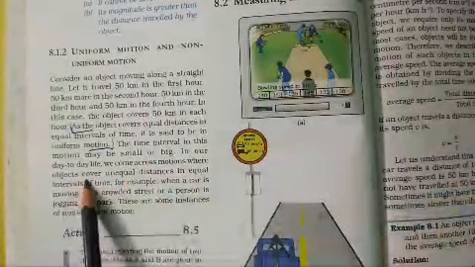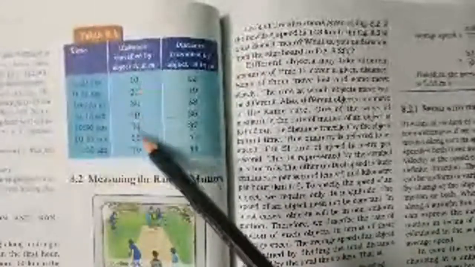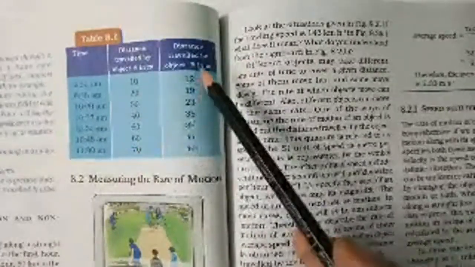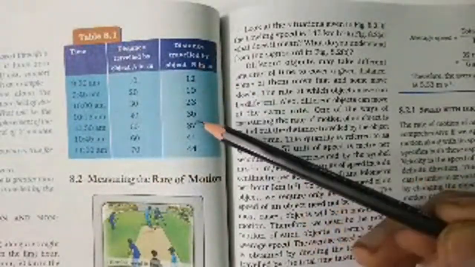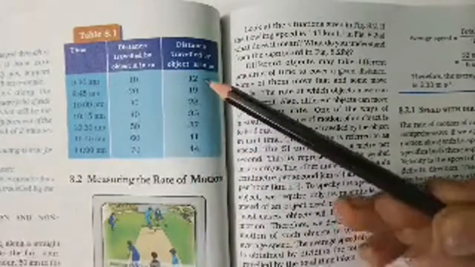And the opposite is when the object covers unequal distance in equal time. Unequal distance in equal time, example is explained here. From 9 to 9:30, 9 to 9:45, 10, there are different times given. The distance traveled by the object A is 10, 20, 30, 40. Here the distance traveled is different. So this is called non-uniform motion.